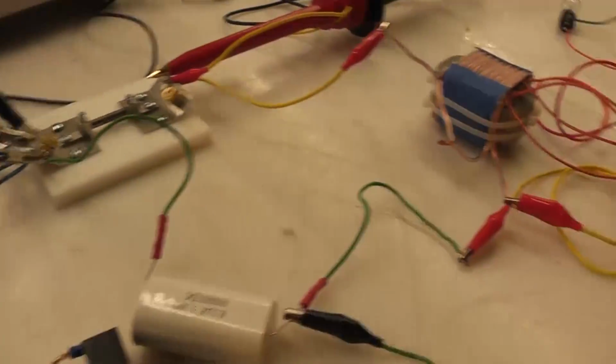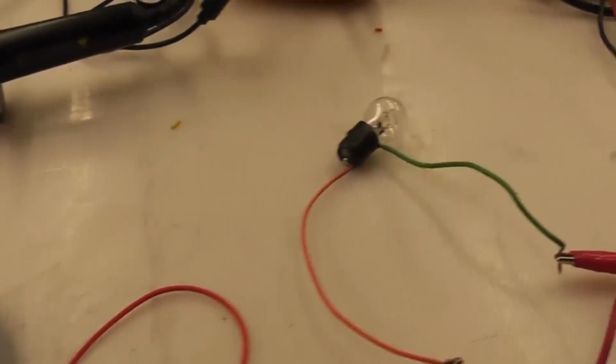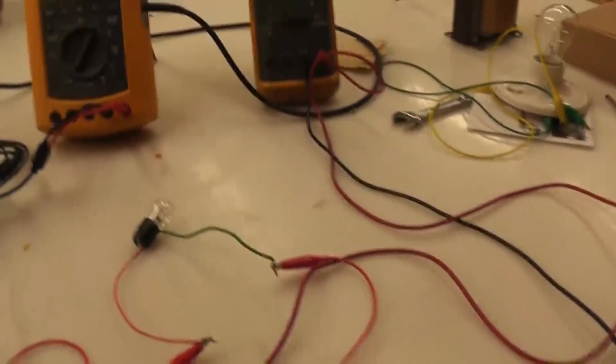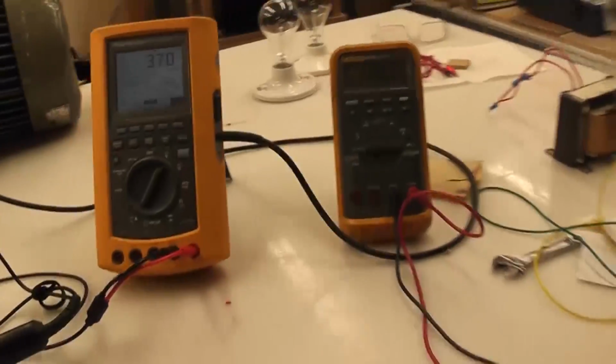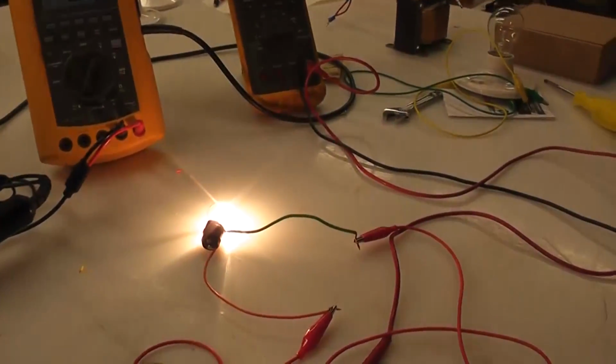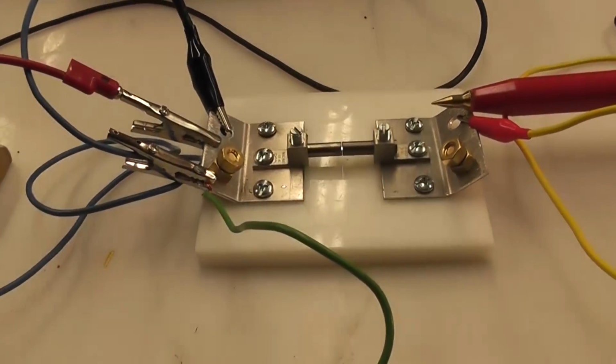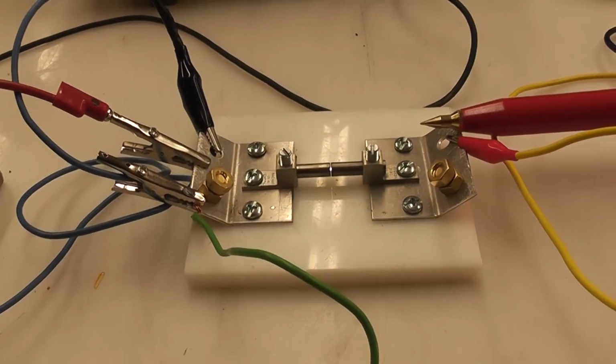Anyway, let's have a look at what this circuit does. Now you're going to see some interesting things here. The light bulb's going to light up past its full brightness, and we'll just have a look at some voltages. So let me go ahead and turn this on. There's our light bulb. A little tiny spark going on right there.